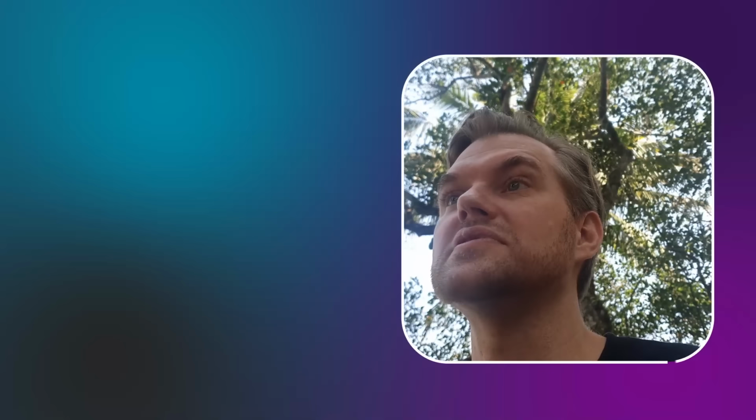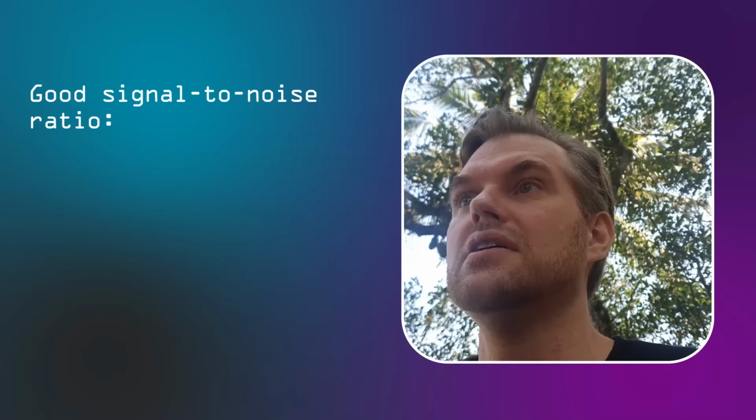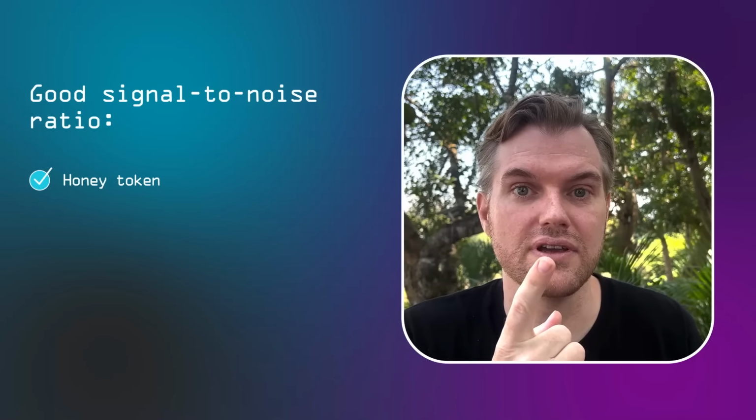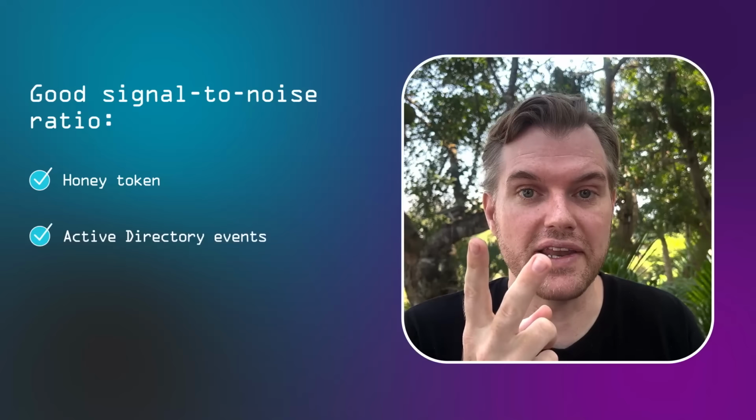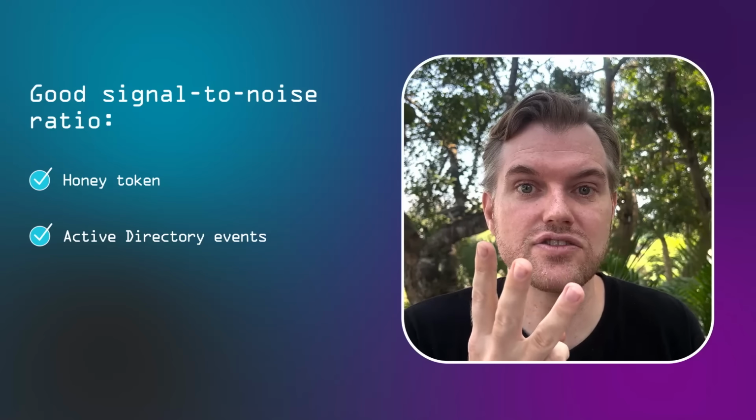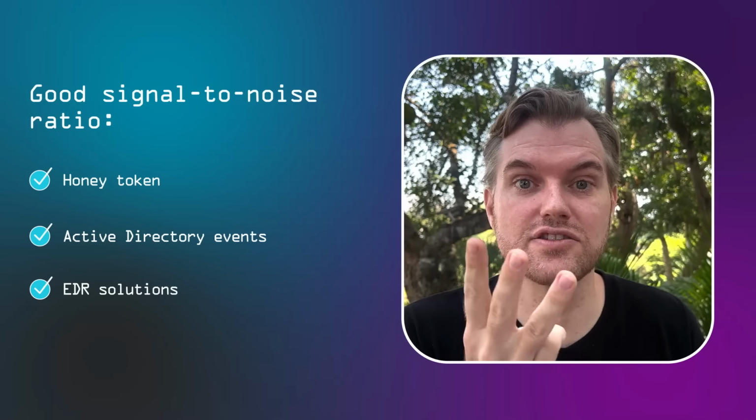As for the actual data sources that you should be including, we'll discuss those in a separate video. To get you started, here are 3 data sources with excellent signal-to-noise ratio. Any kind of honey token has a brilliant signal-to-noise ratio, as do many Active Directory events, as do most EDR solutions, at least when deployed on servers. Once an EDR says something's wrong on the server, there's definitely reason to look into that.